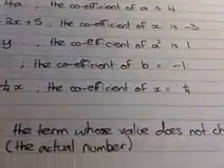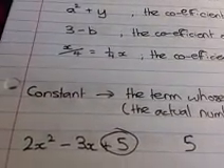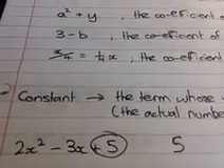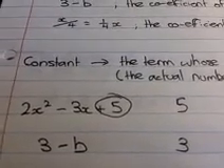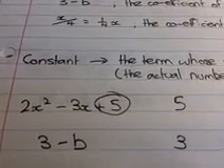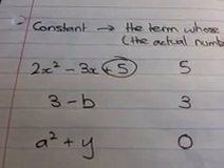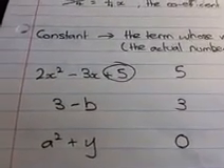The constant is the term whose value does not change. So in other words, the actual number. In 2x squared plus 3x plus 5, 5 is the actual number, and therefore 5 is the constant. 3 minus b, 3 is the actual number, and therefore is the constant term. A squared plus y, there is no number there. Therefore, 0 is the constant.